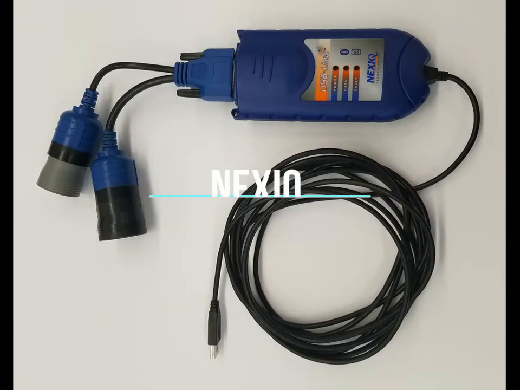To connect to the vehicle, we'll be using the NEXIQ USB Link. This link interface device is widely used in the field. It has been replaced by the NEXIQ USB Link 2, but the function between the original and the NEXIQ USB Link 2 are the same.